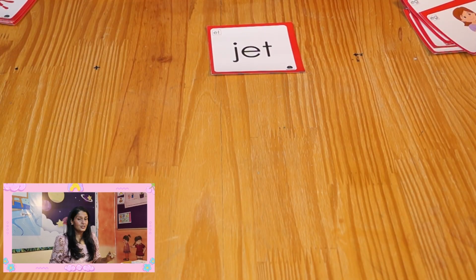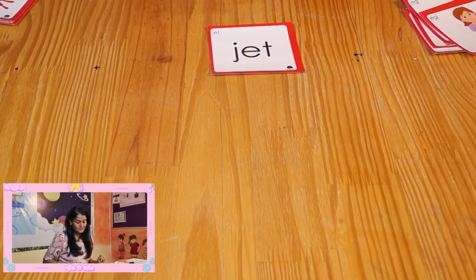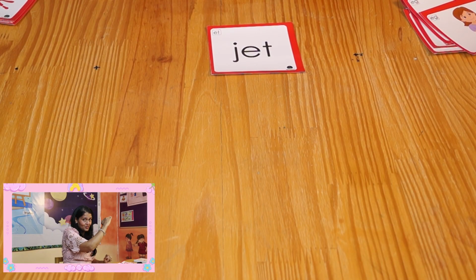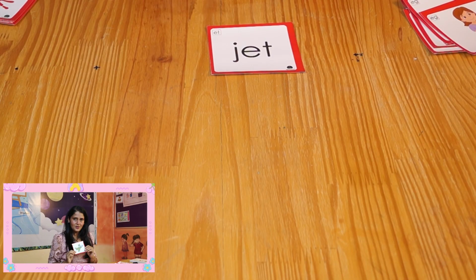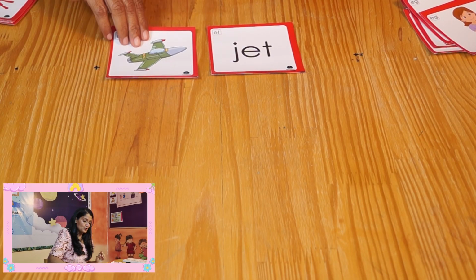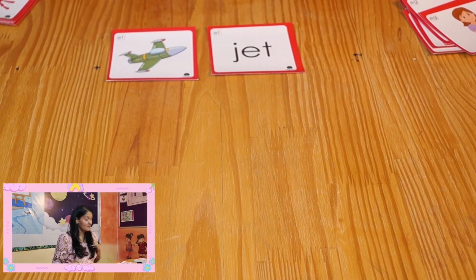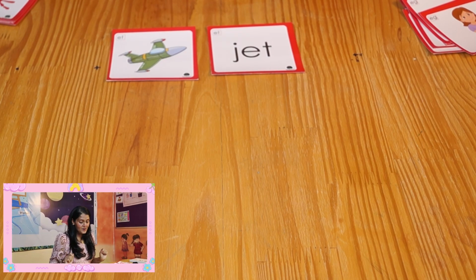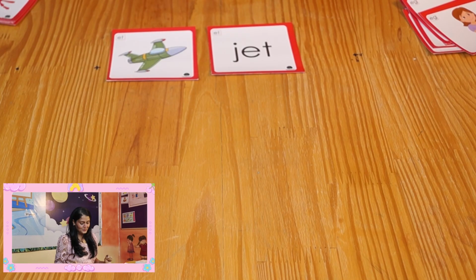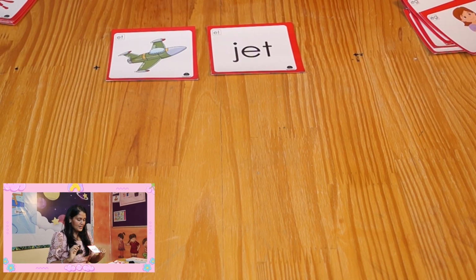Ch, et, jet. Yes, you guessed it right. This is how it looks. So who all wants to be a jet pilot? You all? Oh, I'm sure then you have to be very good in your mathematics and your sciences and reading maps. Okay, let's do the next word.